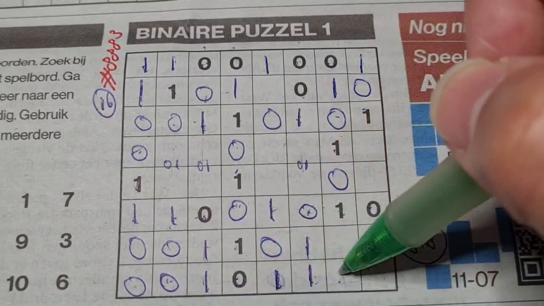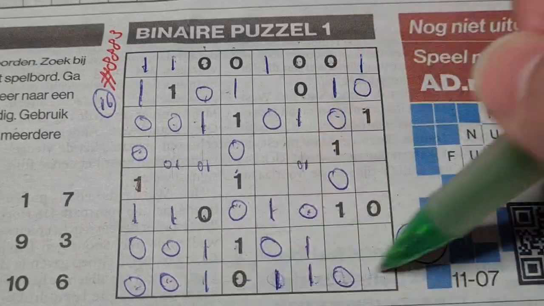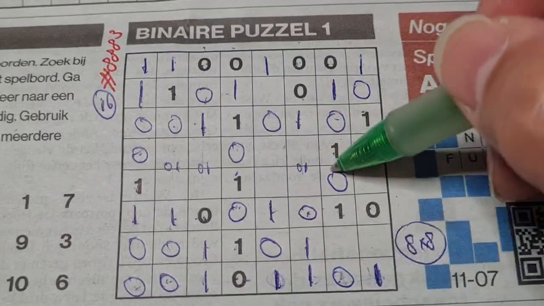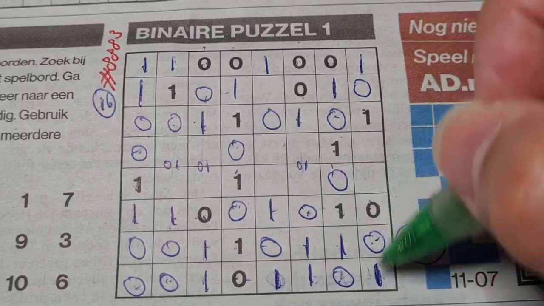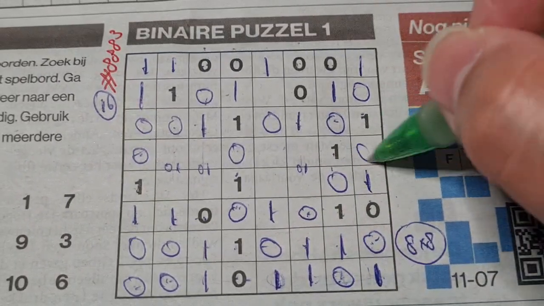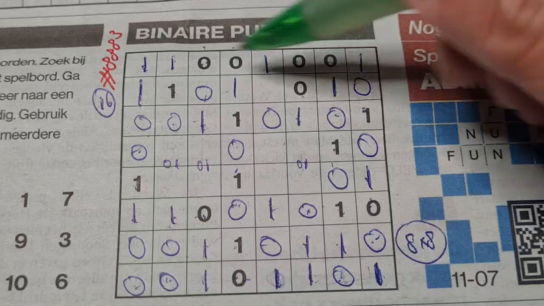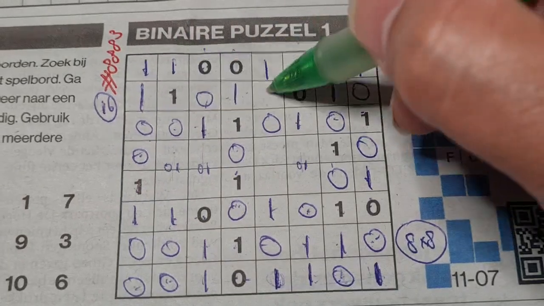Double 1, here no, there no. 4 O's we have here, so the rest are 1. 1, 2, 3, 4 O's, so the rest are 1s. Double 1 here no, there no. Double O here, 1 there, 1. Between the ones comes an O. 4 ones we have here, so the rest are O's.